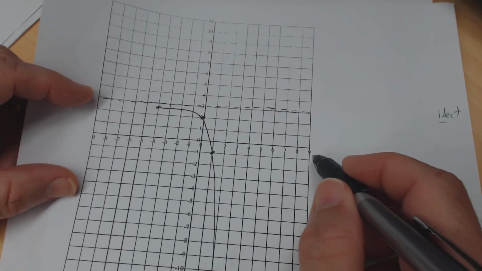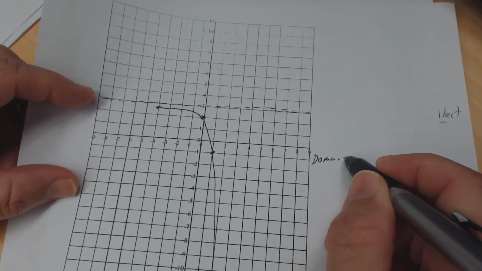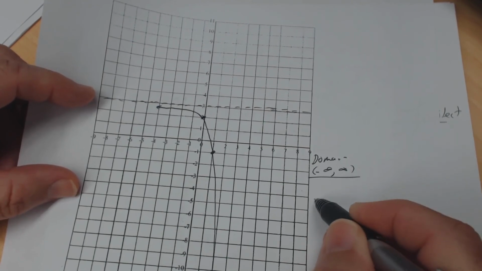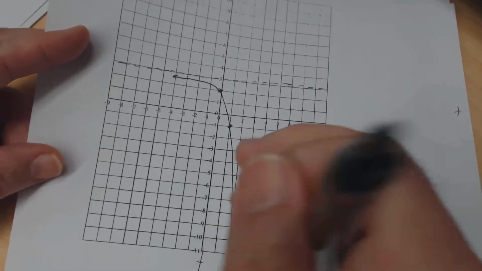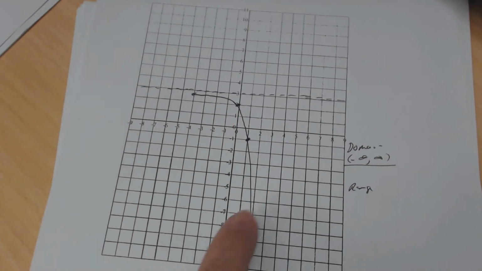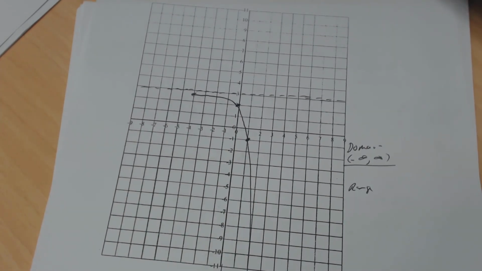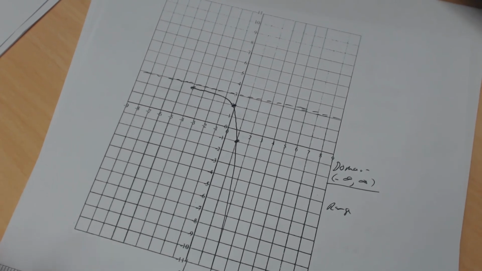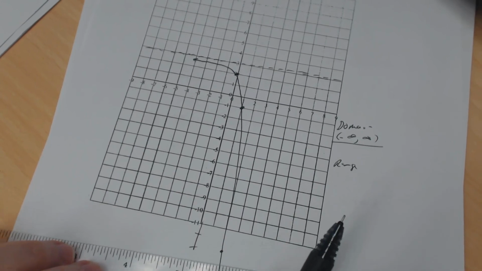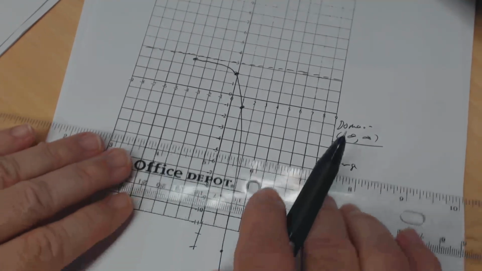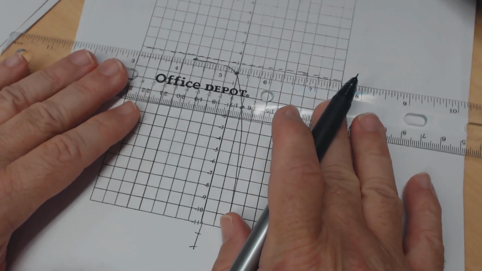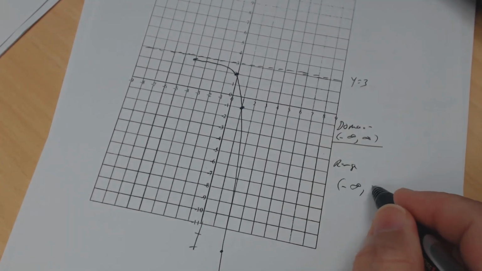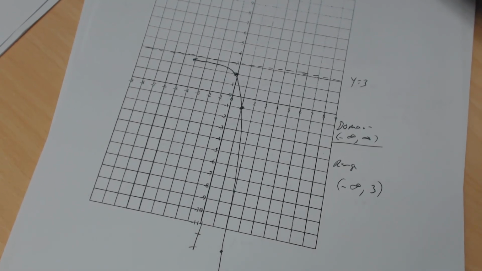Now, what's the range? The domain, y'all know, is going to be all real numbers since this is an exponential function. So negative infinity to infinity. The range, remember, since I'm below my horizontal asymptote, will be from negative infinity to y equals 3. So negative infinity to 3 with parentheses.